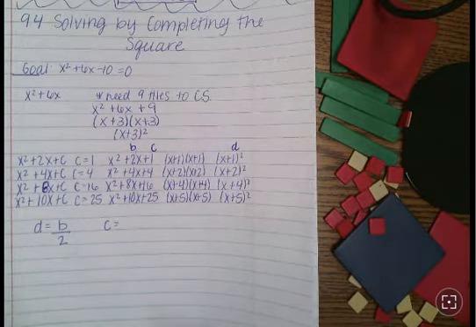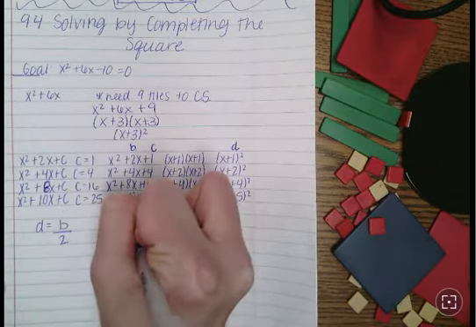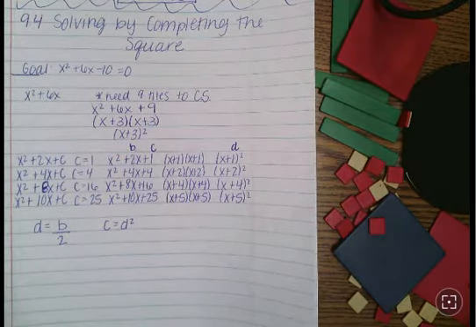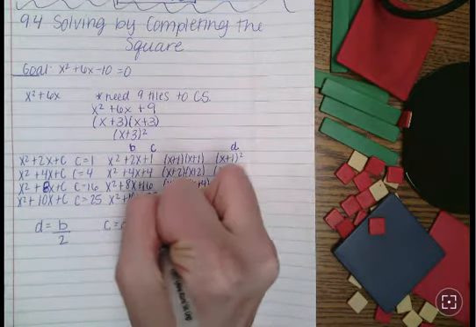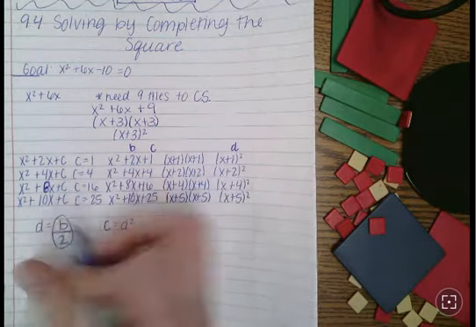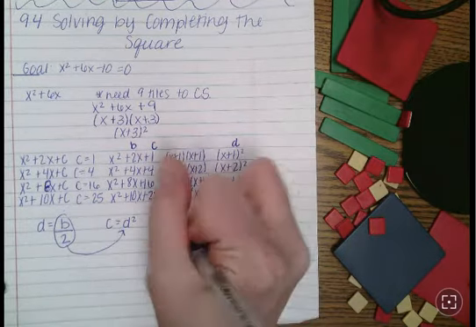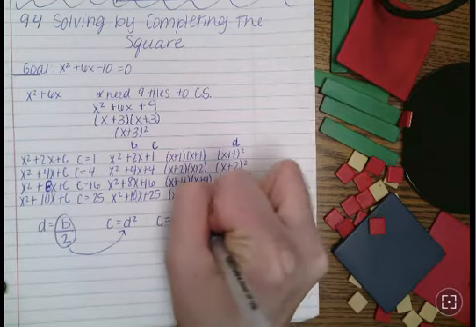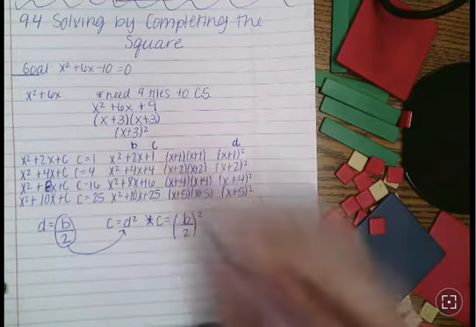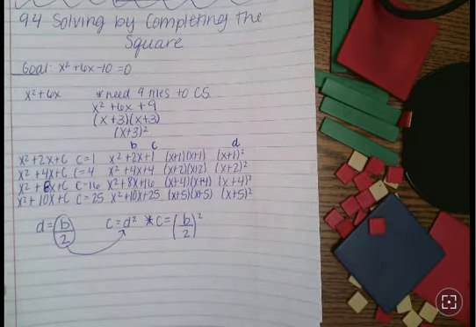What I'm hoping you realize is that it's that number squared. But because you know that d is already b over 2, you can use substitution. Take whatever d is, plug it in there, and you end up with b divided by 2, squared. And that is indeed how you're going to find the c value every time.